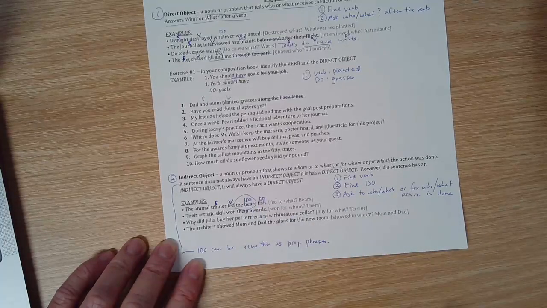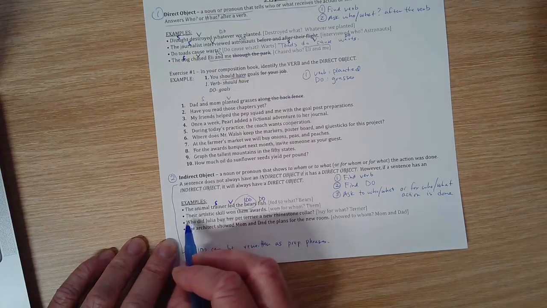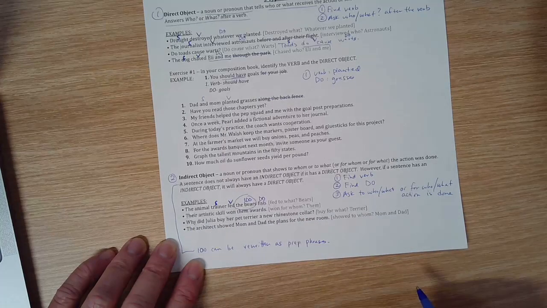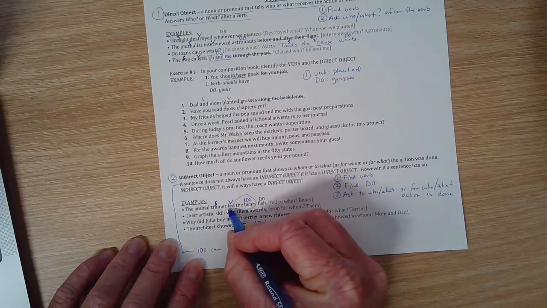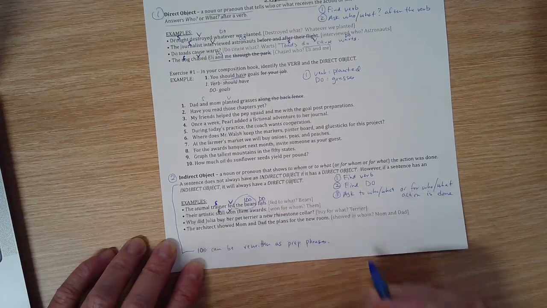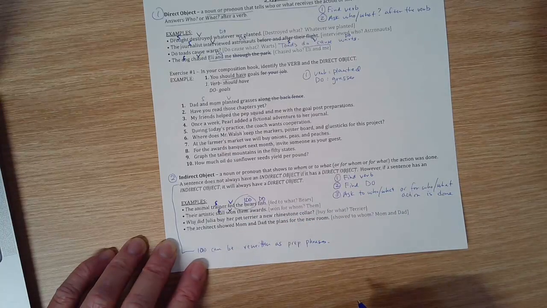Their artistic skills won them awards. Won is our verb. What did the winning? It's a skill. Who or what did their skill win? Won awards. That's our direct object. For whom or for what is the action done? Them. That's our indirect object.